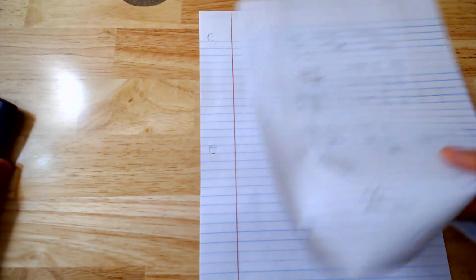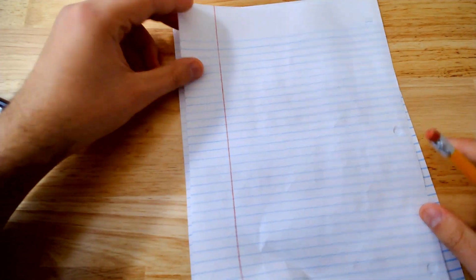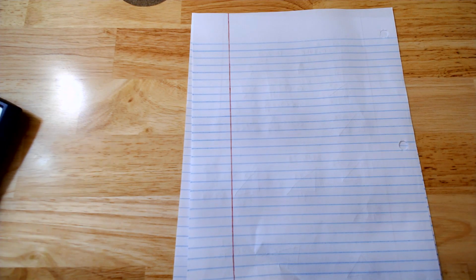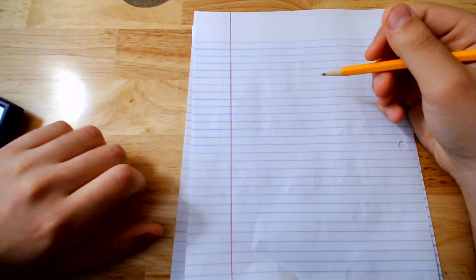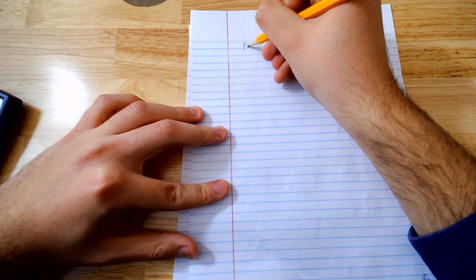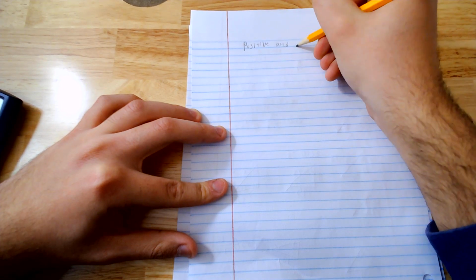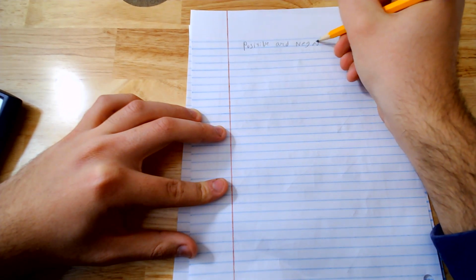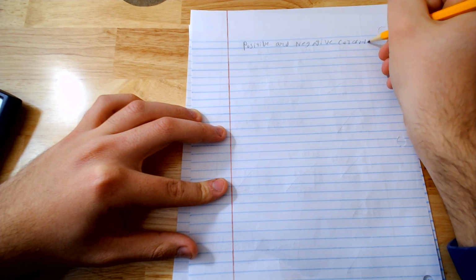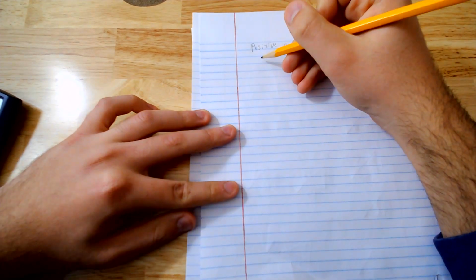So let's go to the next page and get our next trig lesson in, because this is probably very important. Oh man, gotta love this one. All right, these are positive and negative coterminal angles. Just get that in.